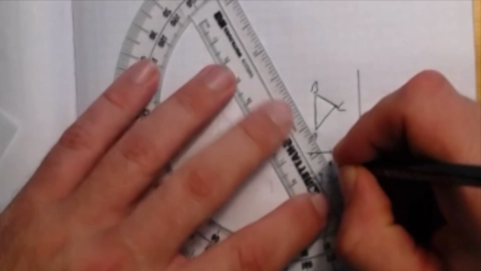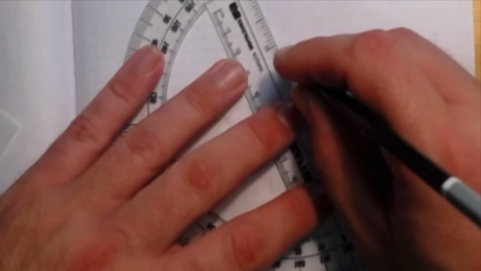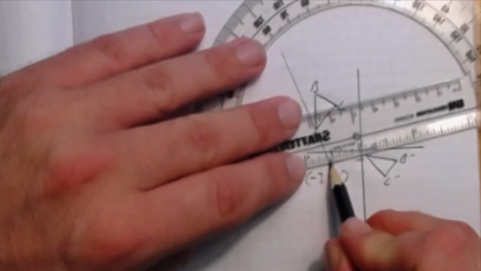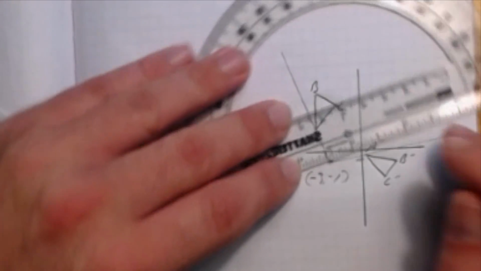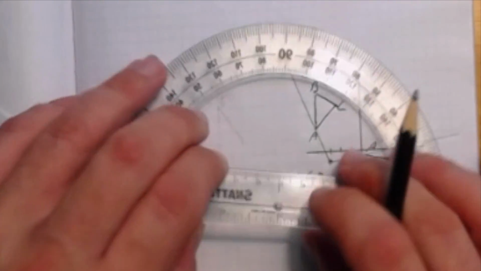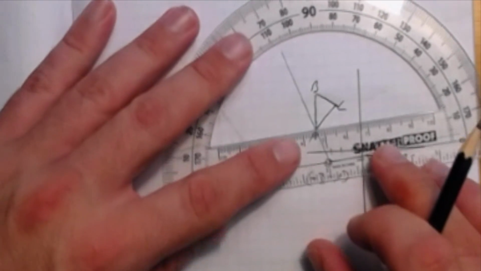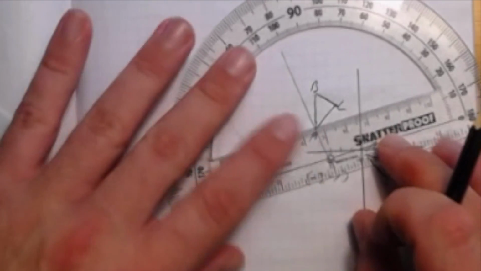Now if I need to figure out exactly how much it has rotated, I'm going to use straight lines to do it, and I'm simply going to extend those lines. I'm going to extend through A and through A prime. I have to watch what's going on with this protractor because this is a negative rotation.